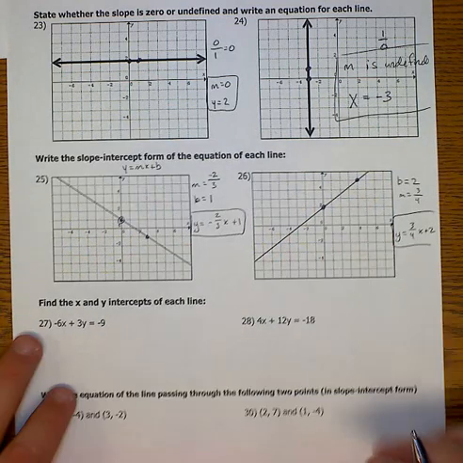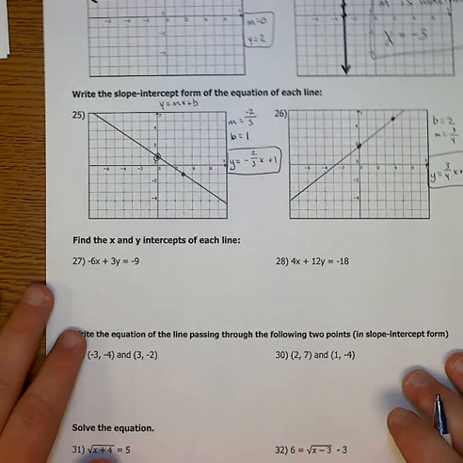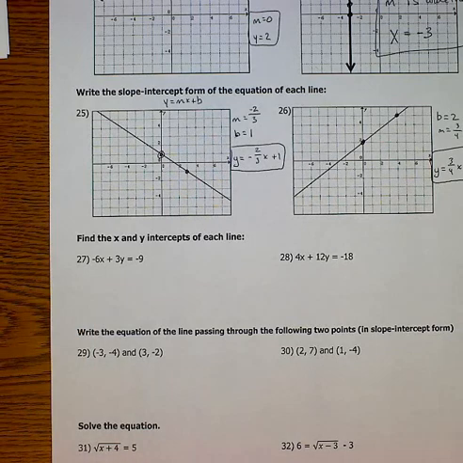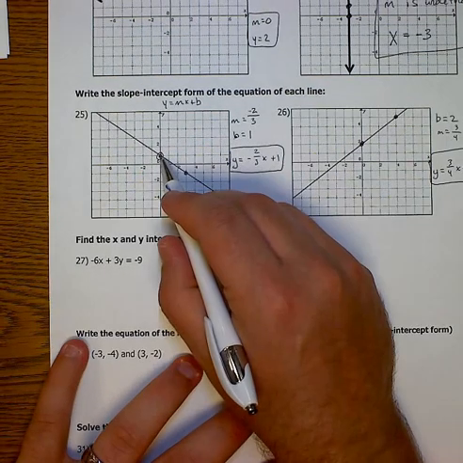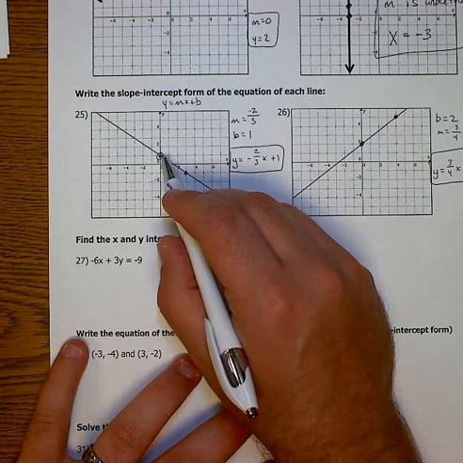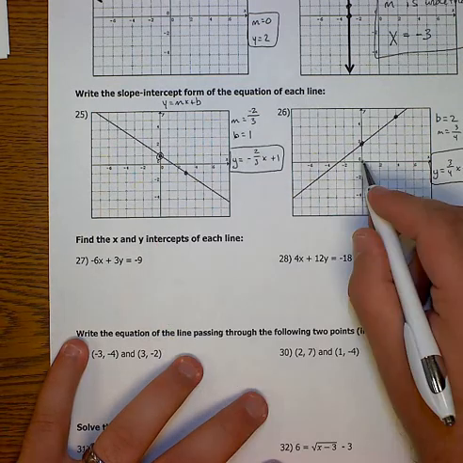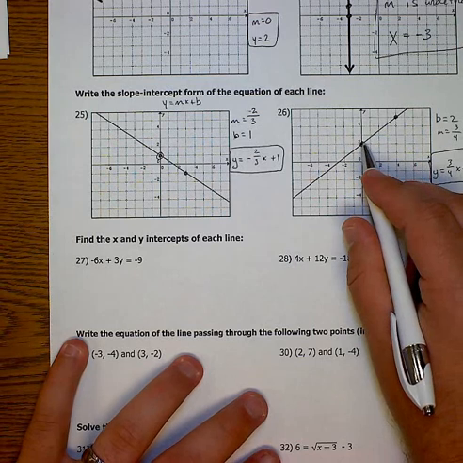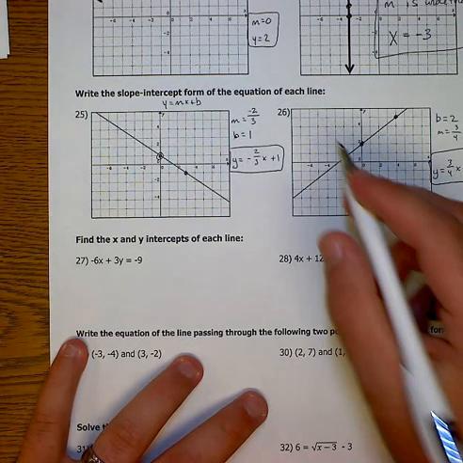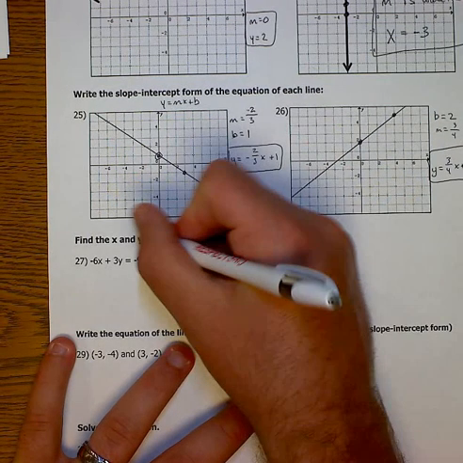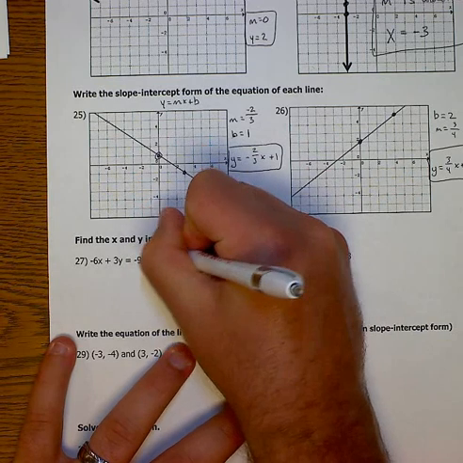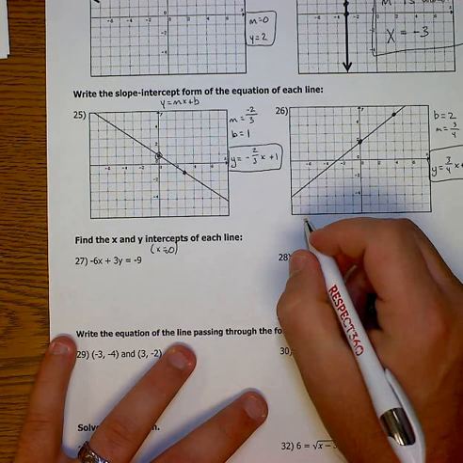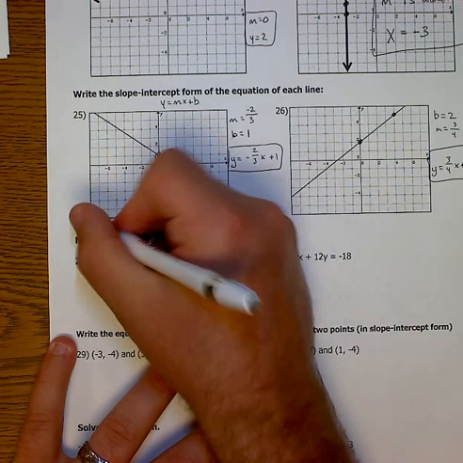All right, 27 to 28, you're finding the x and y intercepts. If you look at these graphs up here, the y-intercept has the coordinates 0, 1. This one has the coordinates 0, 2, which is starting to lead us to think something. When you're looking for the y-intercept, that means x equals 0. So the opposite is, if you're looking for the x-intercept, that means y equals 0.